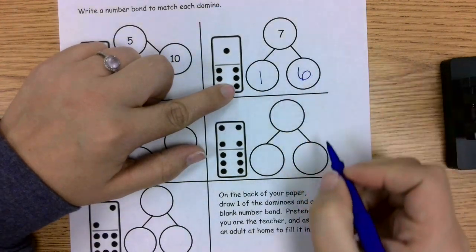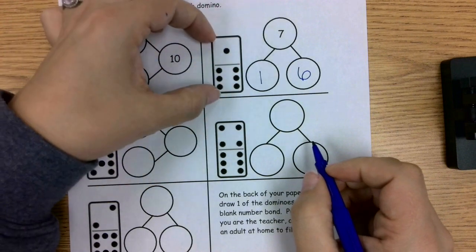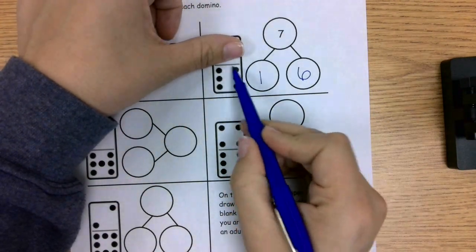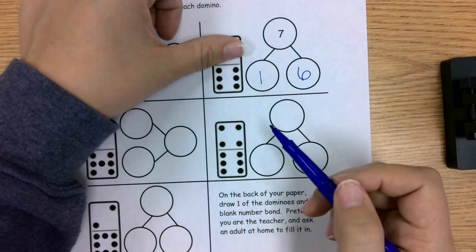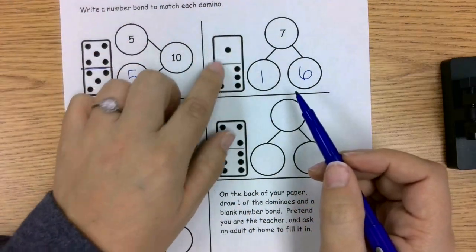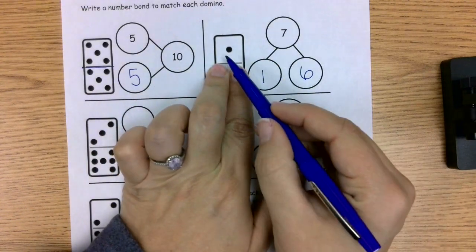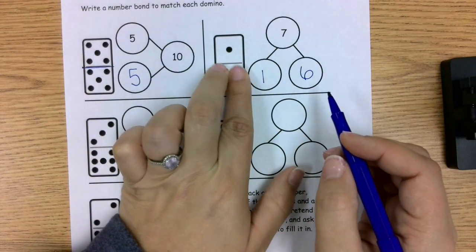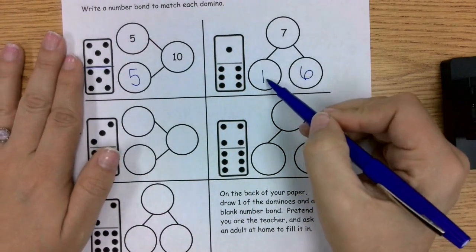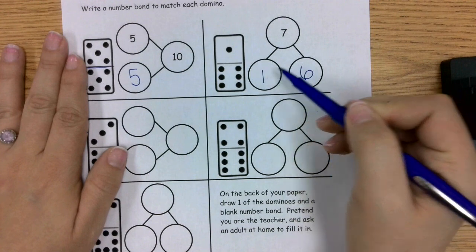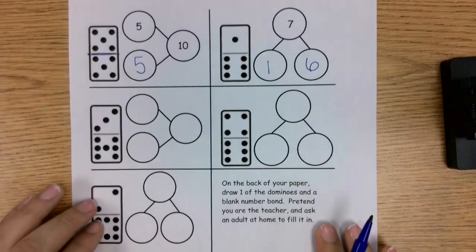So 6 is my second part. So I could take my whole domino, take away 1, and I'm left with 6. Or I can take my whole domino, take away 6, and I'm left with 1. So 7 minus 1 gives me 6, or 7 minus 6 gives me 1. Let's move on.